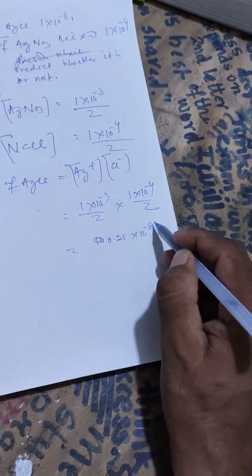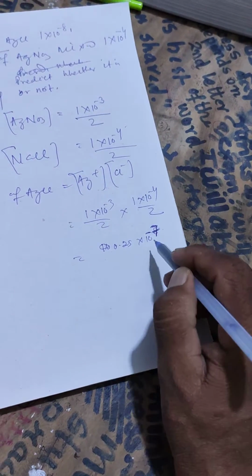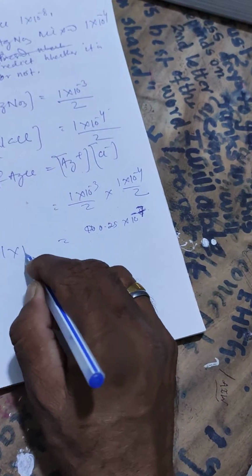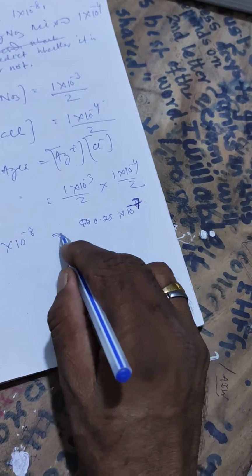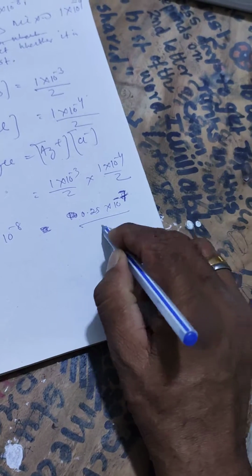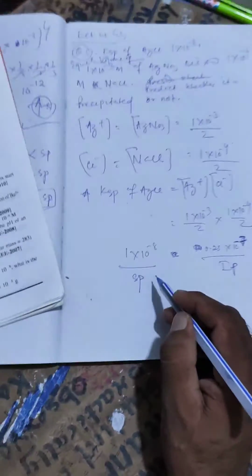Clear? Now 7. 3 and 4, that is 7. But here the Ksp is given how much? 1 in 10 to the power minus 8. So which is greater? Is it equal or different? This is the ionic product and this is the solubility product.